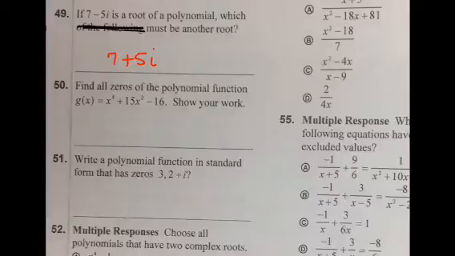So factors of negative 16 that add up to positive 15 are positive 16 and negative 1. So it's going to look like this: x squared plus 16 and x squared minus 1, and that's going to be 0.